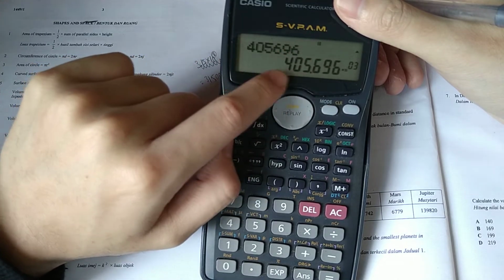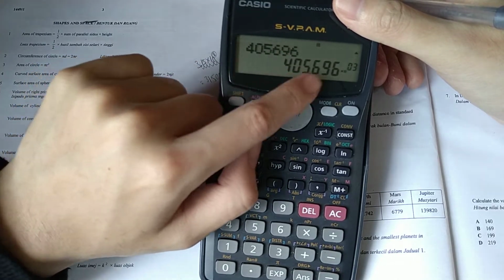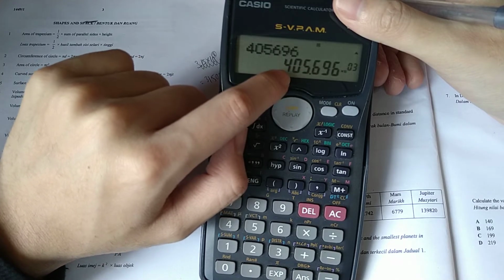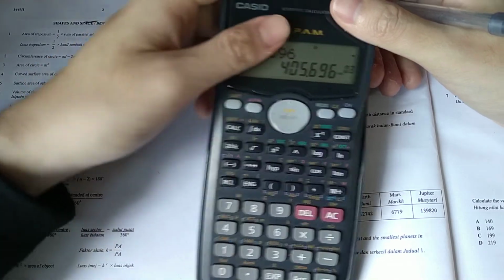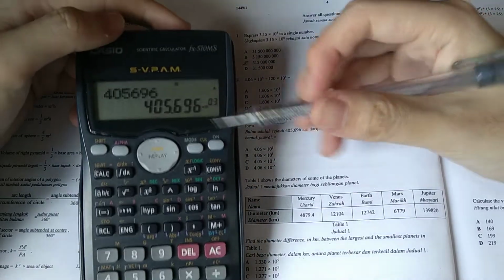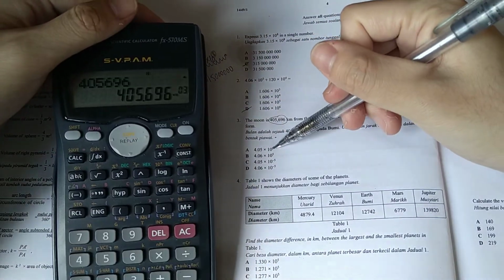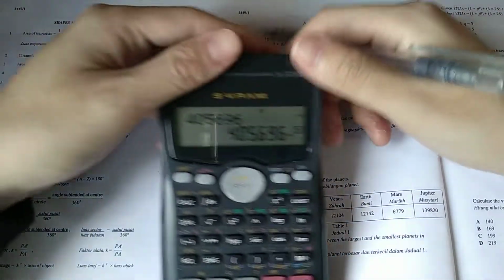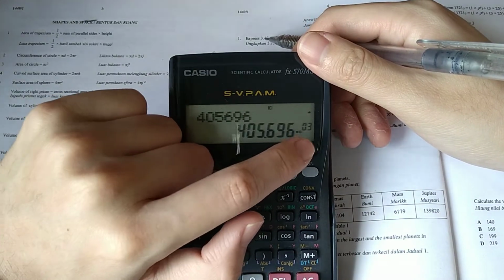Can you see how many digits are in front of the decimal? How many digits do you see? You see 3 digits. So this is not standard form. And if you look at the answers, there is none like this. Look at the answers. It's all power 5, power 5, power negative 5, power negative 5. There is none like this, power 3. So what does it mean?